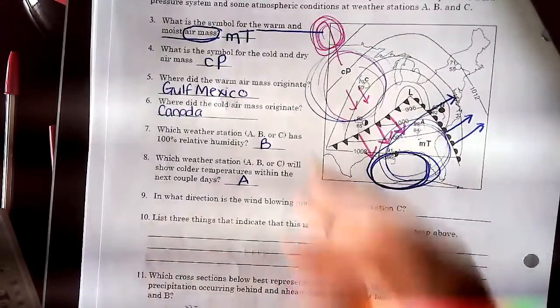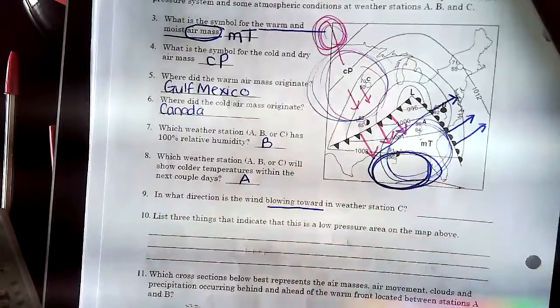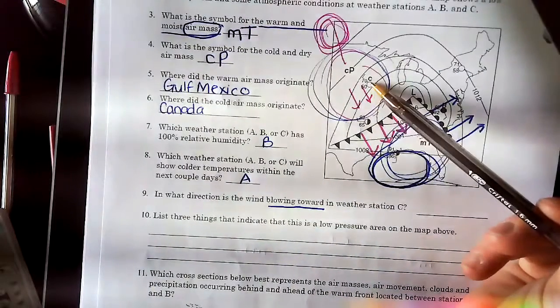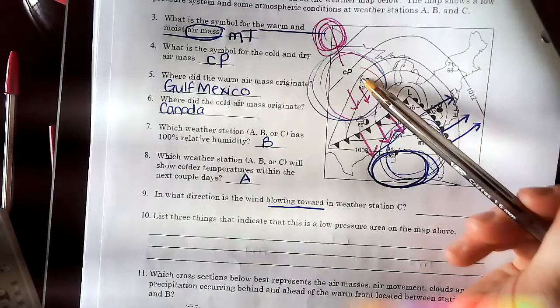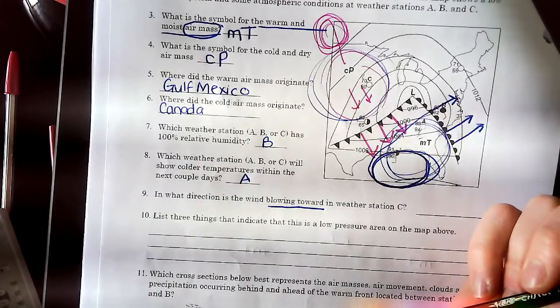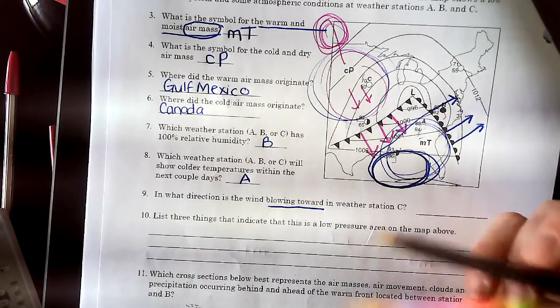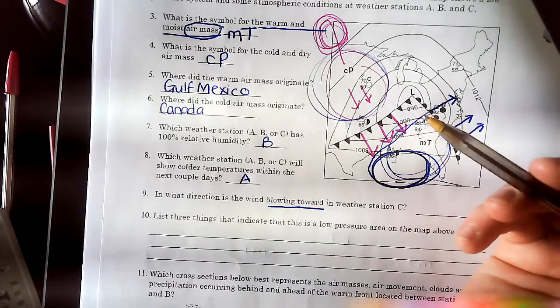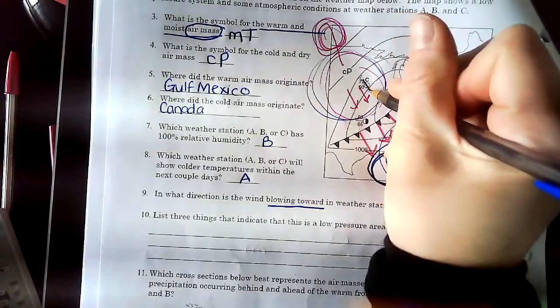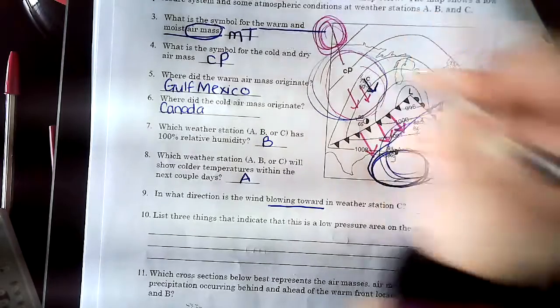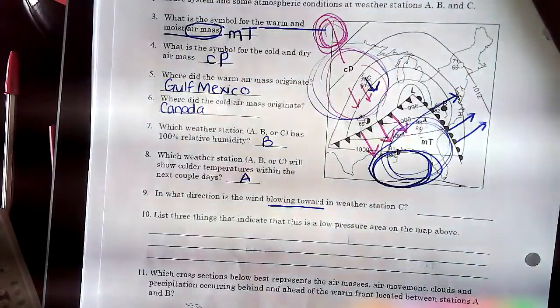All right, location C. It says, which direction is the wind blowing towards at station C? So station C is here. It's got the wind stick up here. Is that where the wind is blowing towards though? That's where it's coming from. So it's coming from the northwest. You basically follow that through. Where is it going? Southeast.